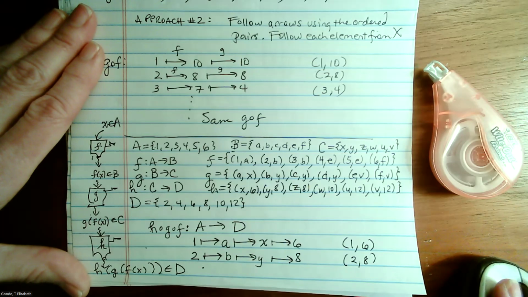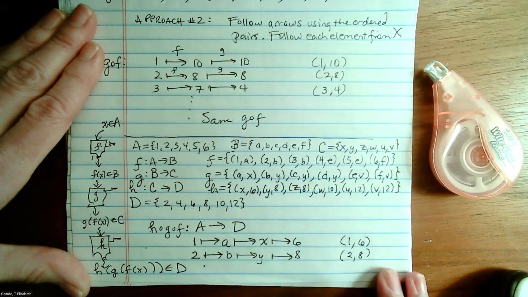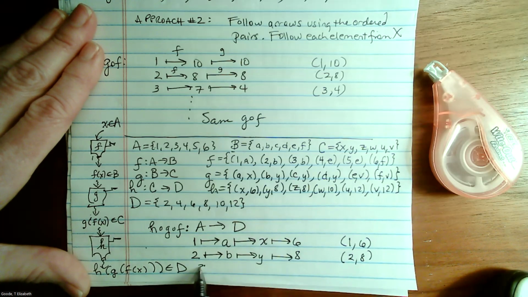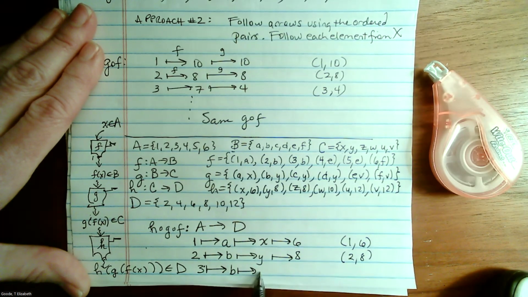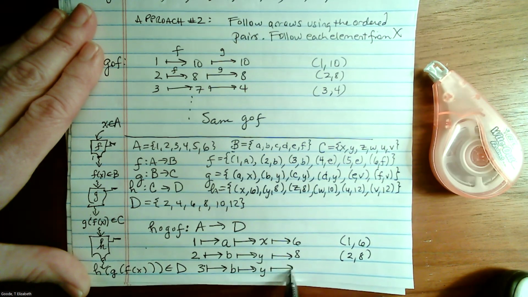Other questions? Three wound up going to B, which we know went to Y, which went to A.